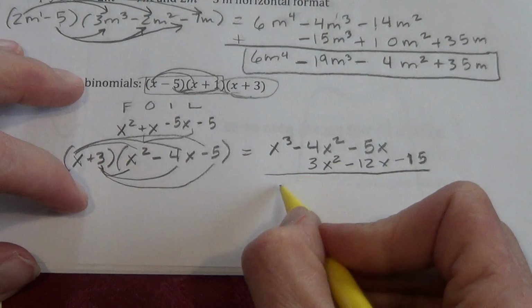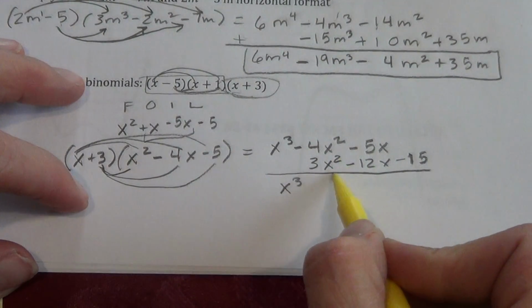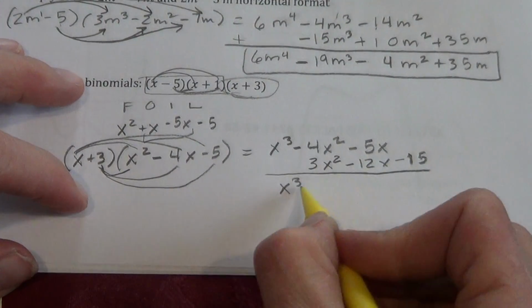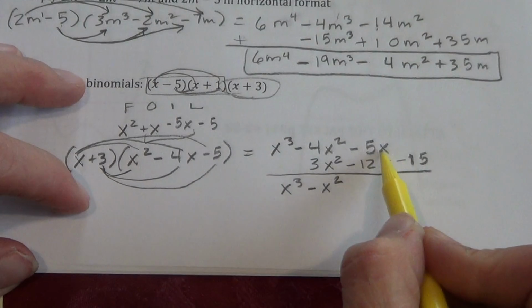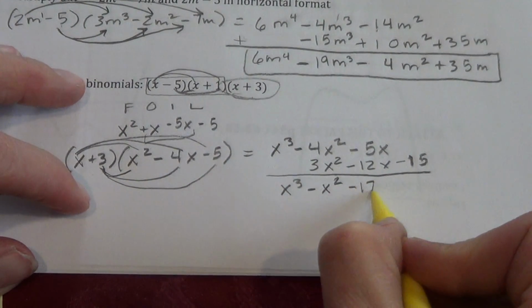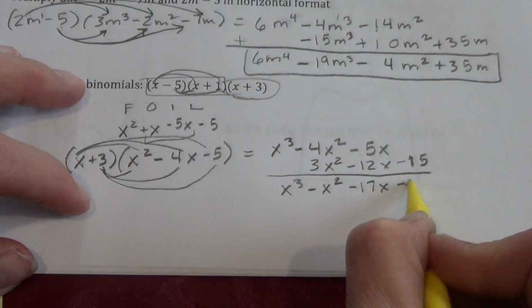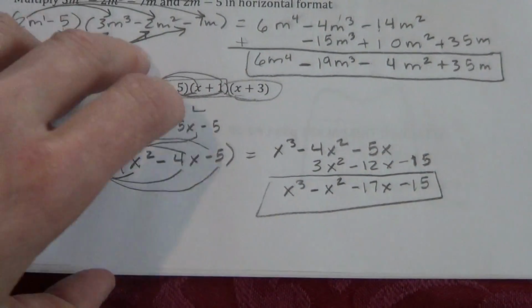We have x cubed, negative 4x squared, and positive 3x squared would be a negative x squared. A negative 5x and a negative 12x will be a negative 17x minus 15. Here's your final answer.